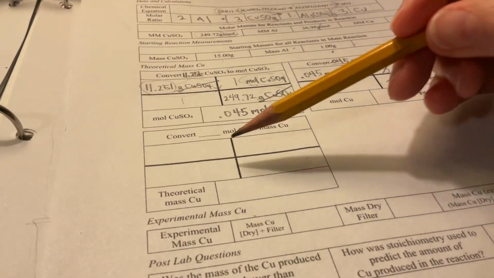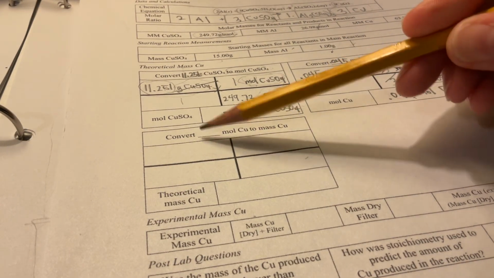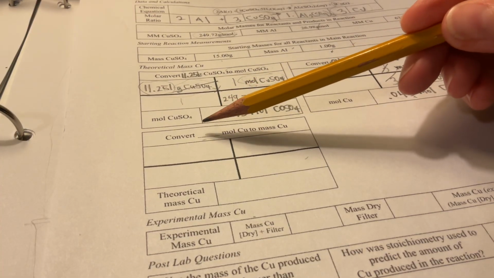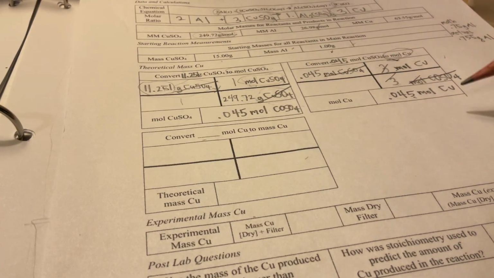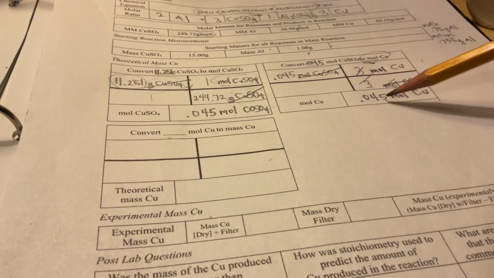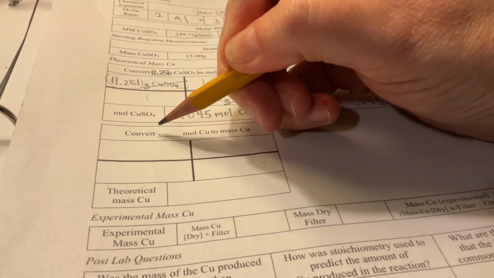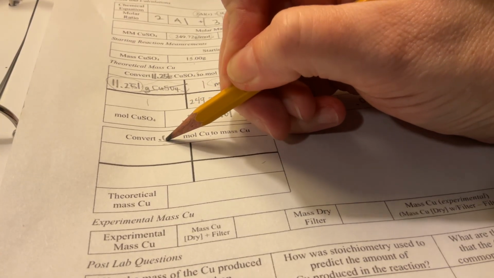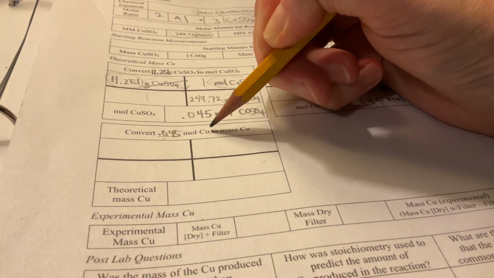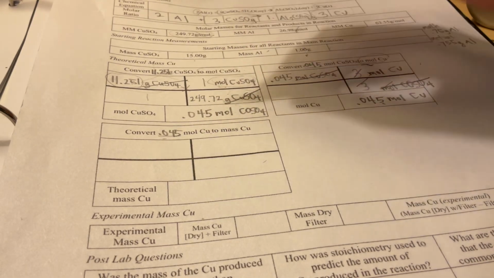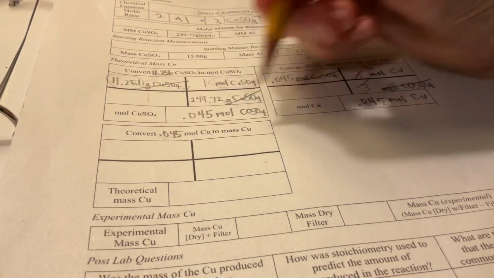Now I'm going to go down here and bring this answer down, because now we're going to convert our mystery number of moles of copper. Well, in our experiment, we had 0.045 moles of copper. So we're going to convert 0.045 moles of copper. Oh, I'm just remembering that Dr. Falconer talked to us about how you should always put zeros before your decimal points so that people don't misread it.